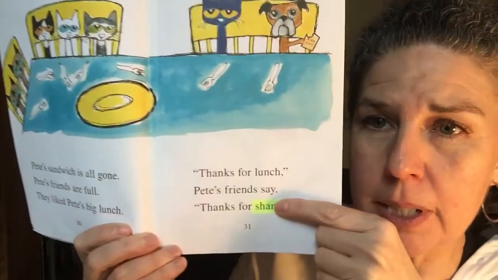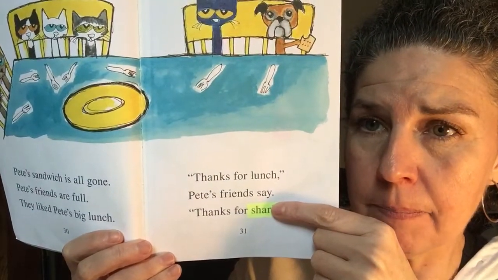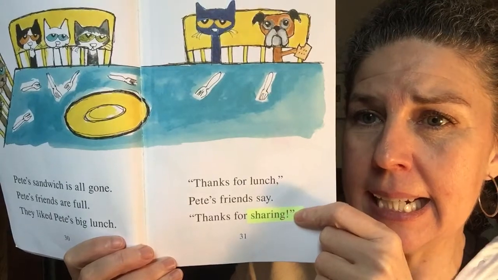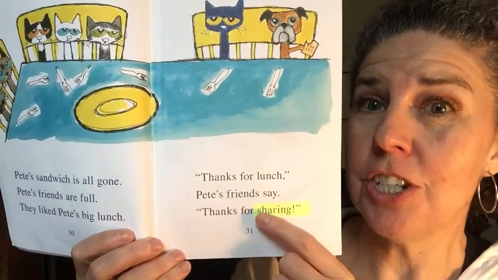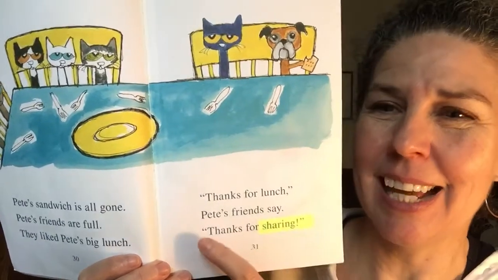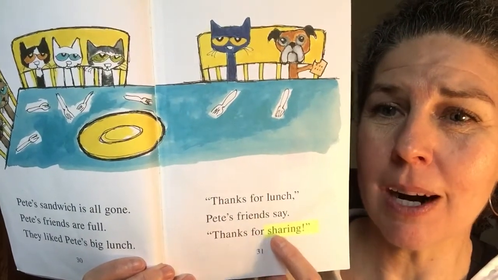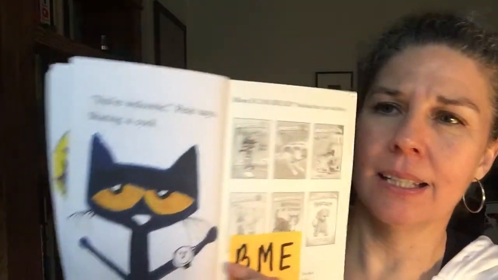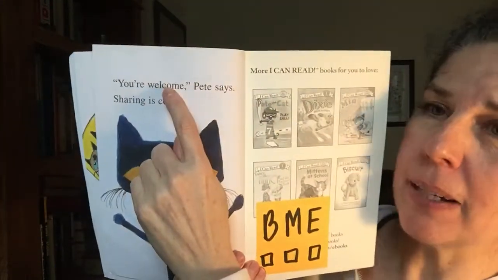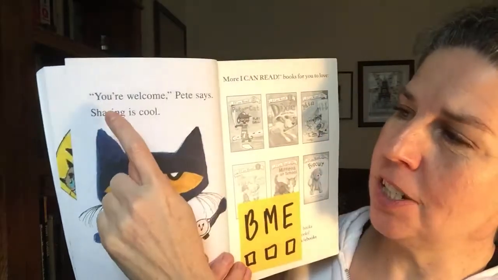If this part of the word says share, and we add the ing ending, it would say sharing. Good. Thanks for sharing. You're welcome, Pete says. Sharing is cool.